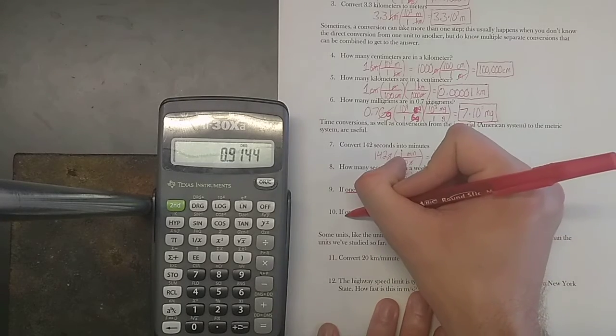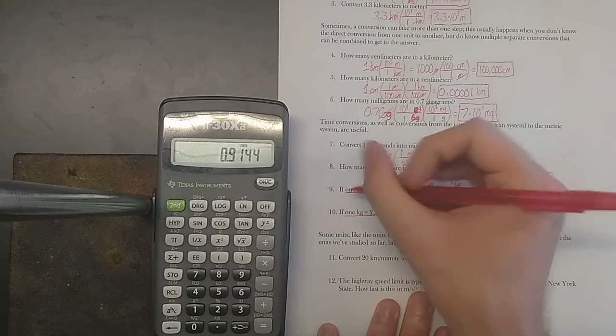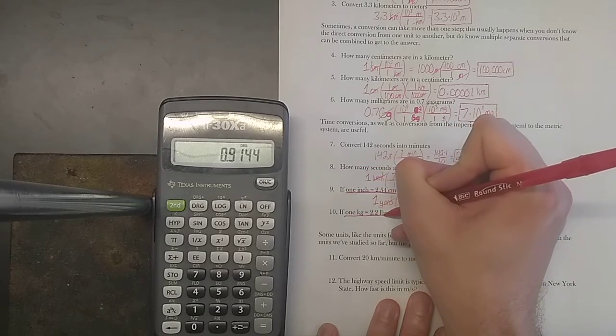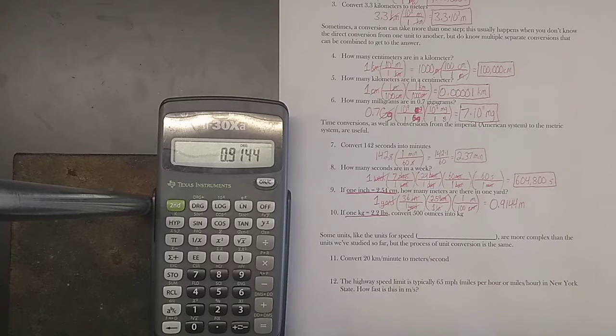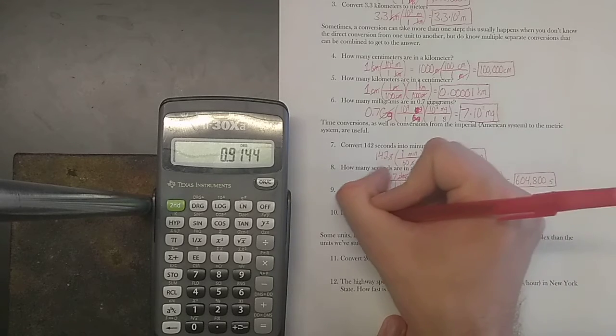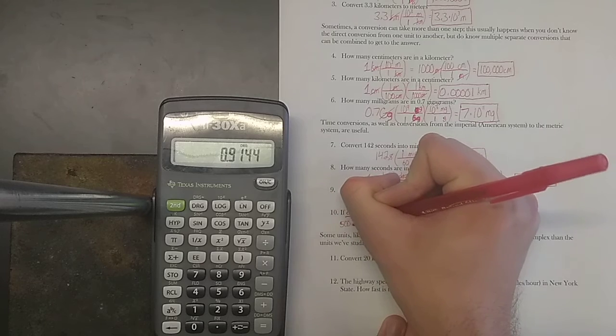Here's another conversion to remember in number 10. A good one. That's why I include it in your notes. Again, I would give it to you on a quiz or test. However, it's a good one to remember. If 1 kilogram is 2.2 pounds, convert 500 ounces into kilograms. We're going to start off with 500 ounces.